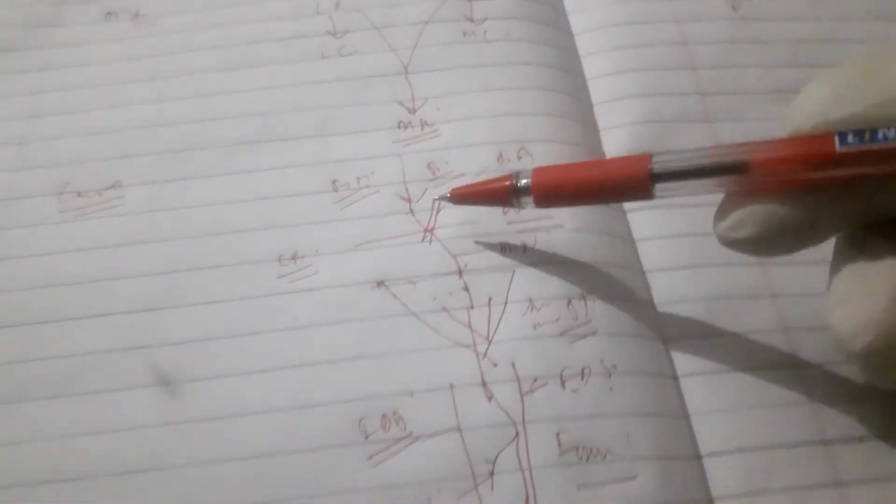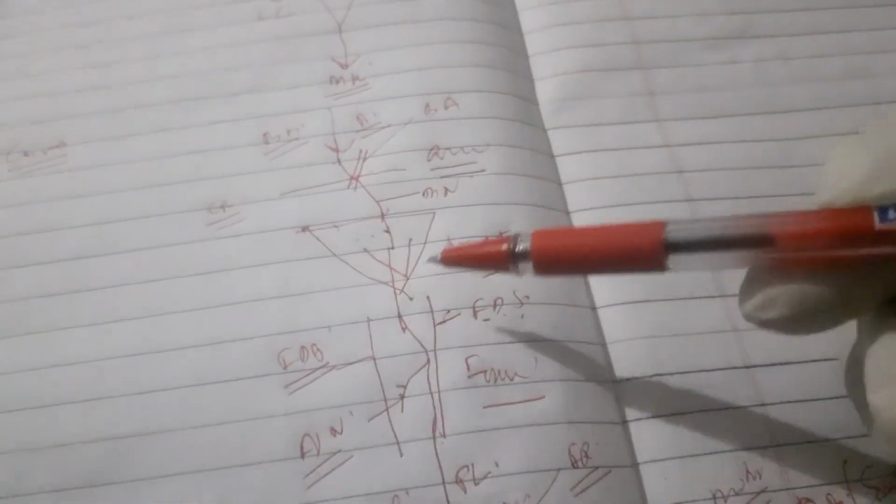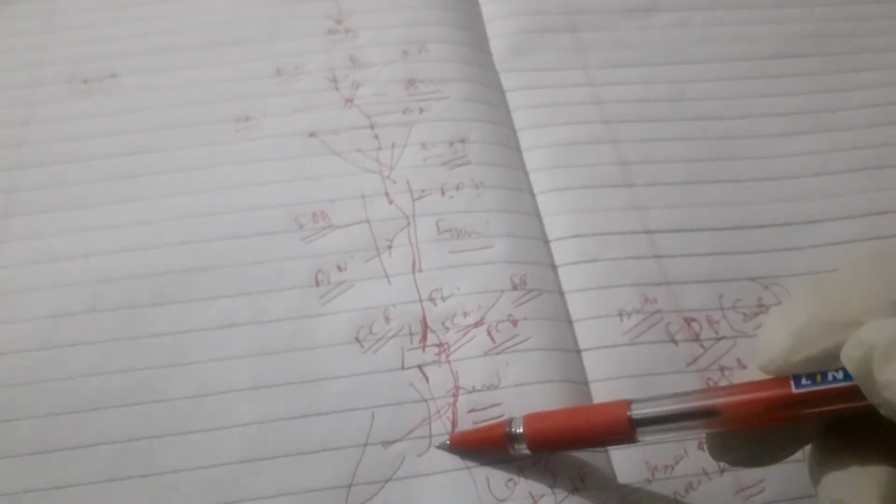Okay, so we have read if there is injury in the arm, in the forearm, and at the wrist level.